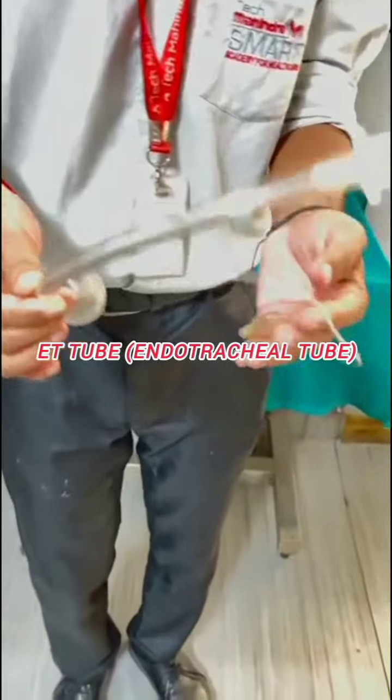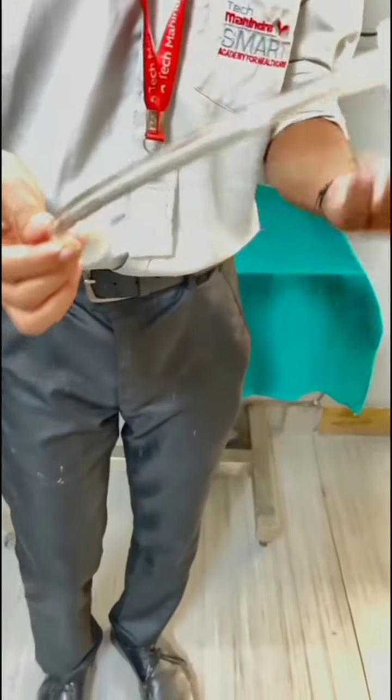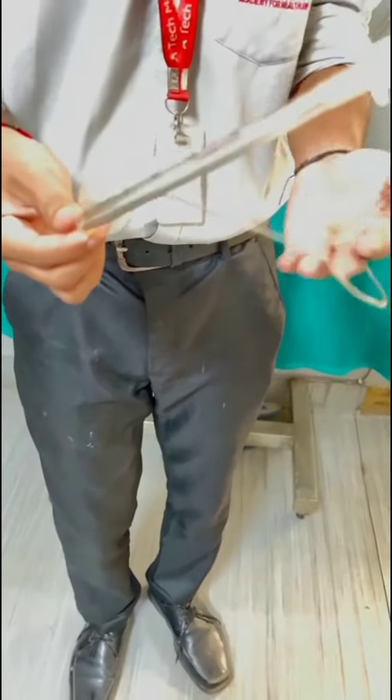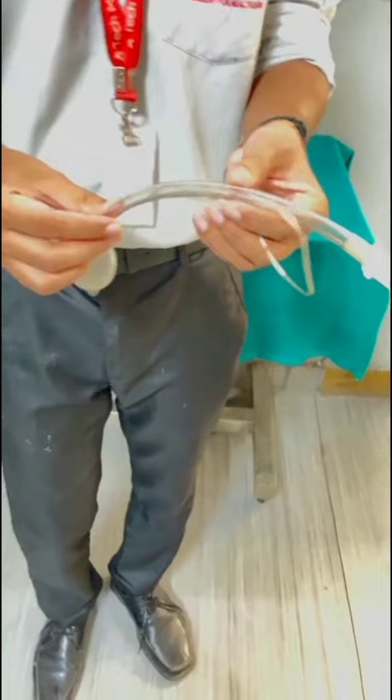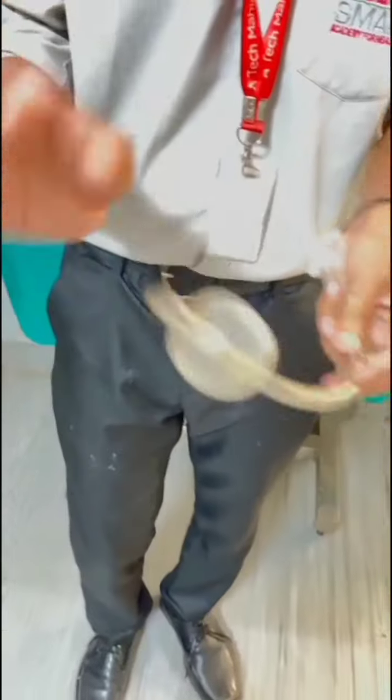So here you can see the ET tube, endotracheal tube. ET tube is a flexible plastic tube inserted through the mouth or nose into the trachea, to maintain an open airway, provide ventilation, and deliver anesthetic gases or oxygen during surgery and critical care. Now we'll talk about the parts of the ET tube.